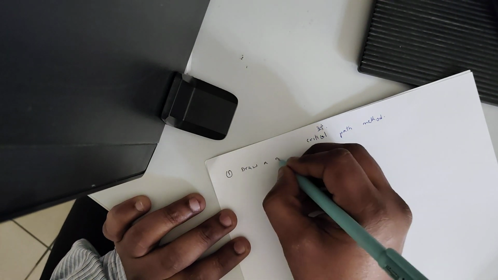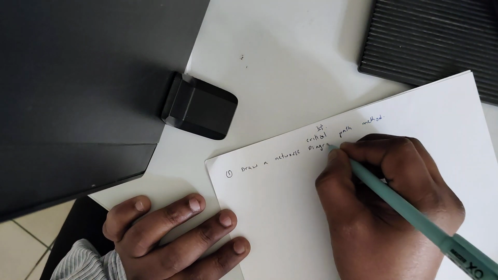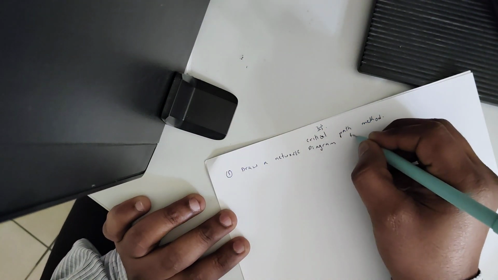draw a network diagram for the following.